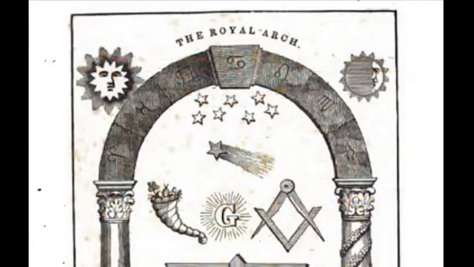Notice the caduceus wrapped up the pole. We're going to talk about that later on. The snake on the pole, the phallic pillar, and the serpent. So again, we'll cover that later on.